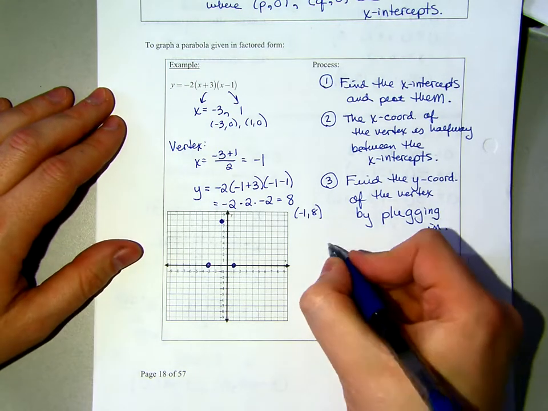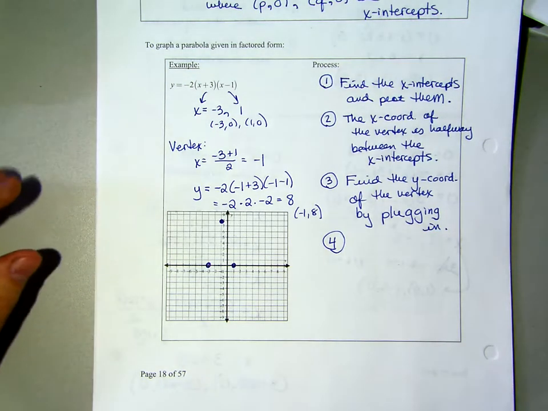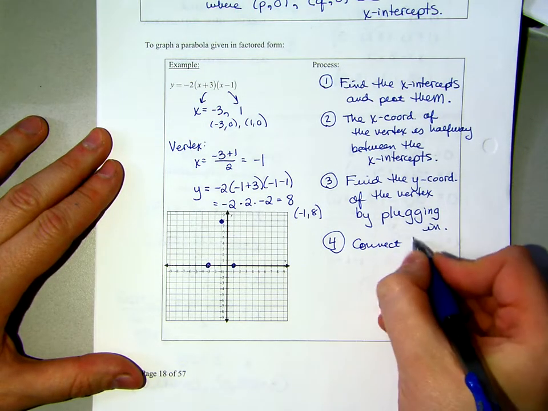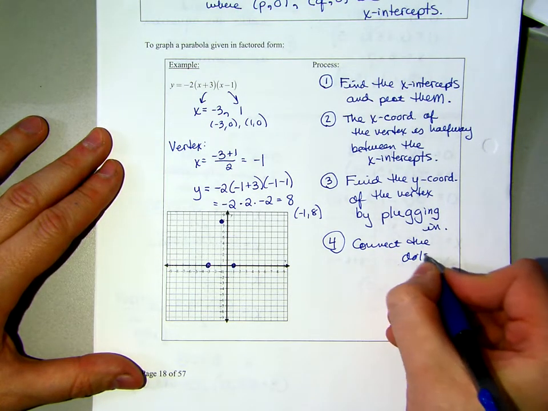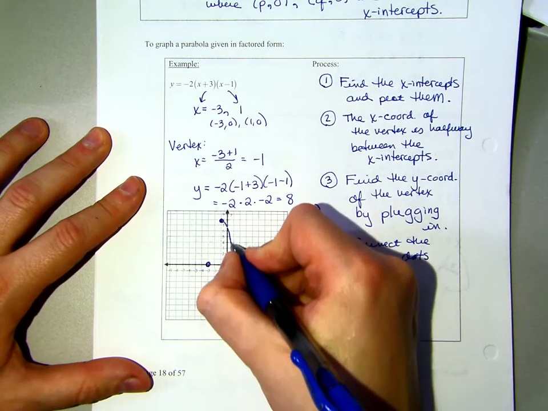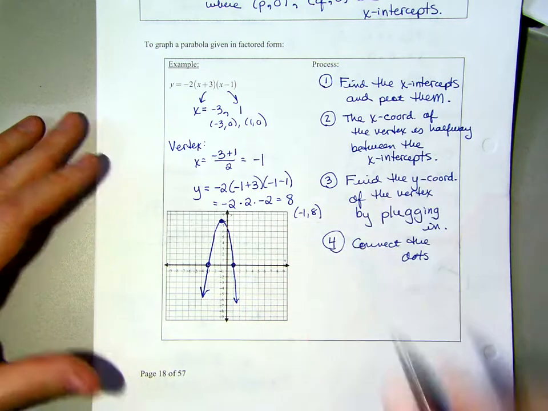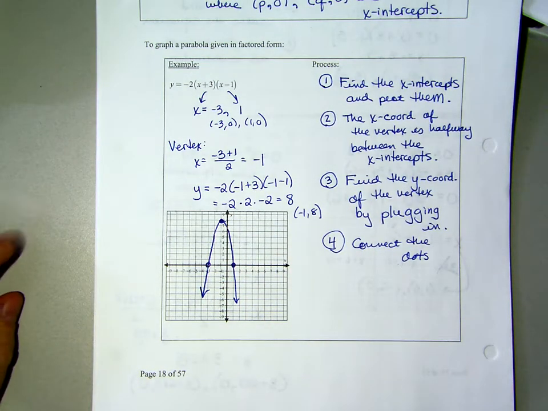There's a very easy fourth step. Do you kind of see the parabola being formed? Step 4, connect the dots. All I'm going to need here, honestly, are 3 points: the two x-intercepts and the vertex. That's our parabola. That's how we're going to plot these from factored form.